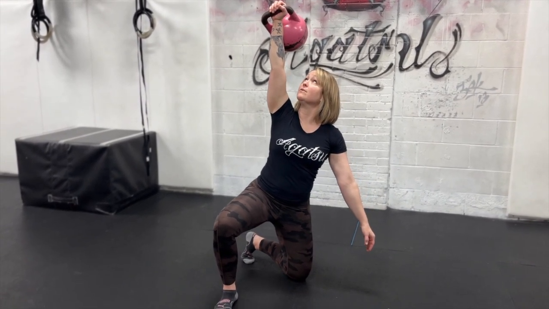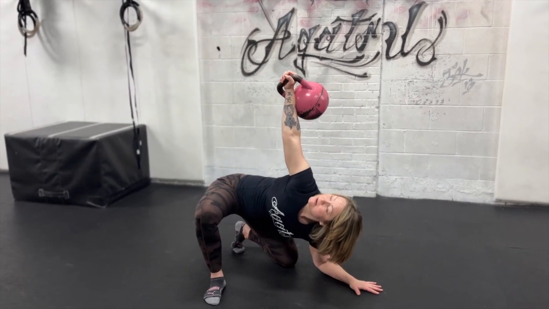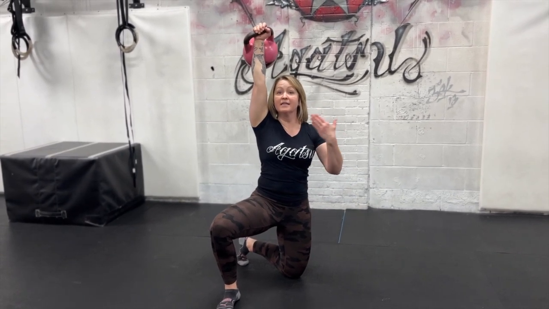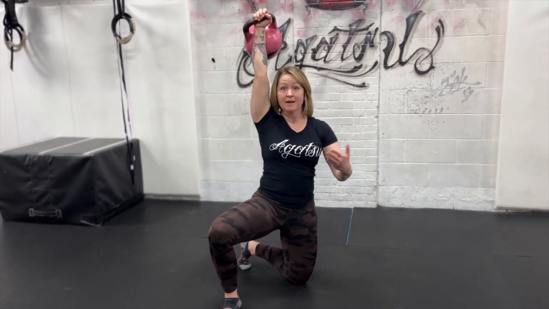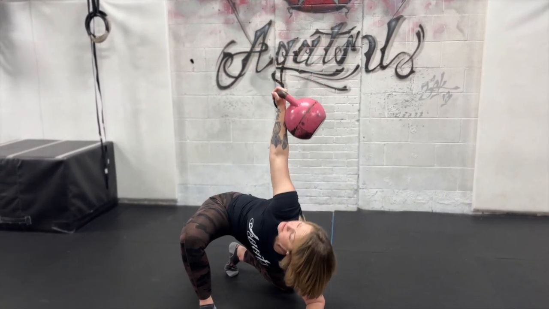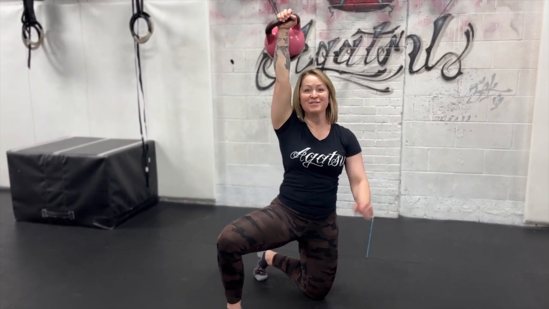We're gonna come down, nice and smooth, and then come back up. So we can progressively make this more challenging by adding more weight or more depth. So instead of going to the side, maybe they rotate more, they go to the center, and then they come back up, challenging that range of motion even more. All right, guys, give it a try.